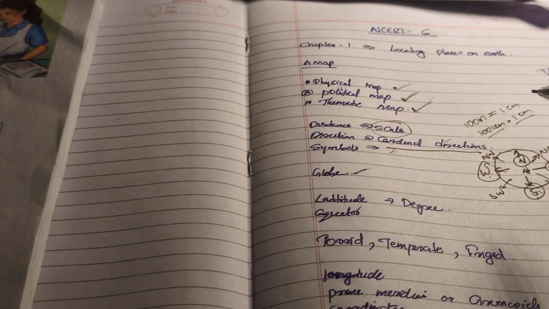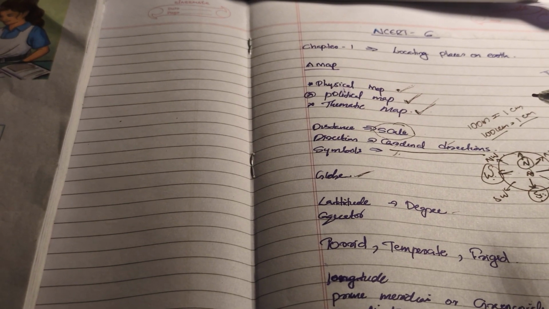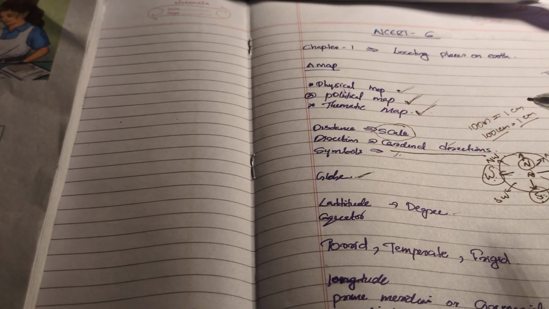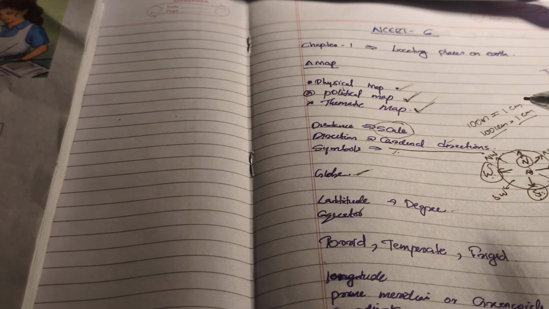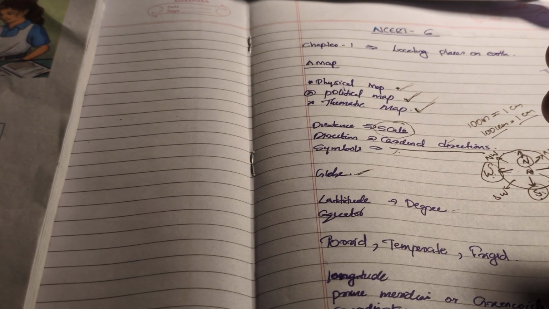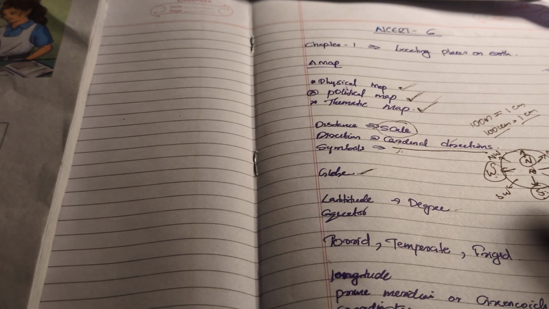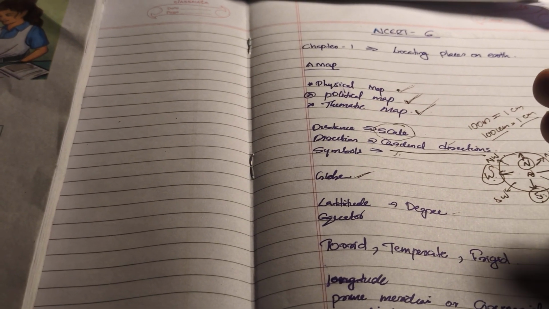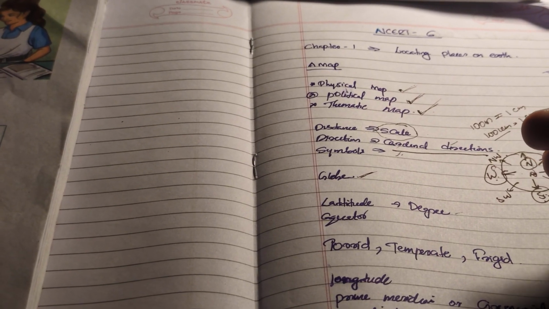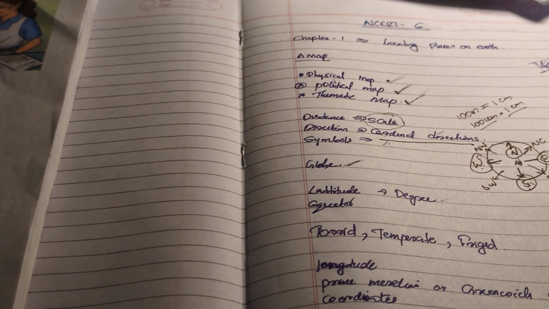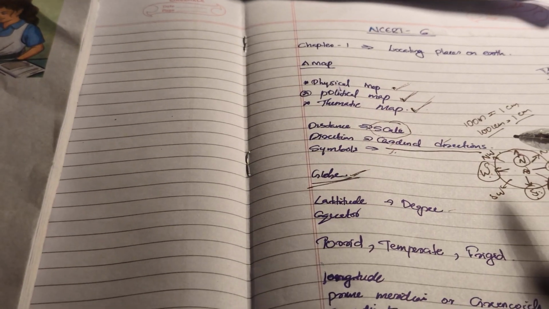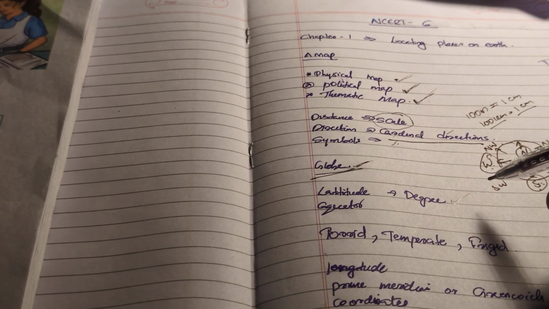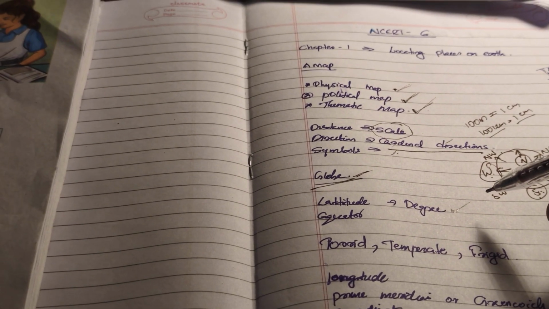So portraying the entire earth on a map in one complete piece is not possible. So we use a globe for scaling down the earth itself. Everyone would have seen what a globe actually is. Okay, that is about the globe. Next one is the important thing, the latitude and the longitude. So what is the latitude?